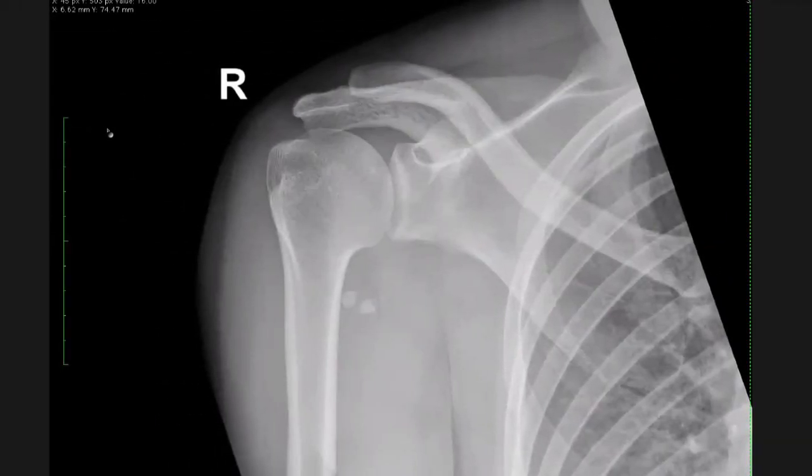Chronic shoulder pain. Yes. This is a frontal projection X-ray of the right shoulder. Glenohumeral joint is unremarkable. Humeral head is fine. Bones are okay.